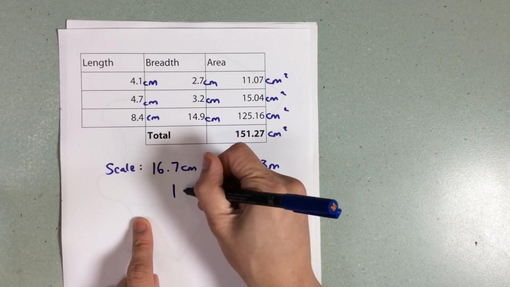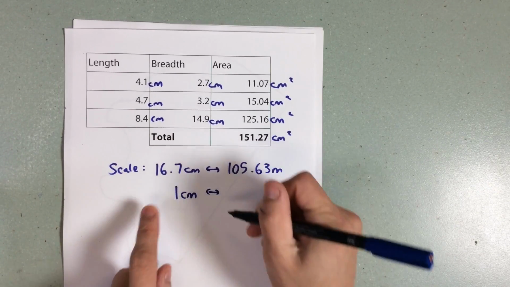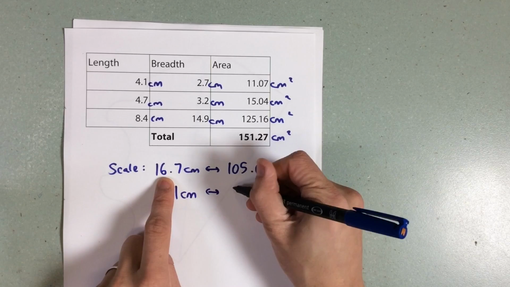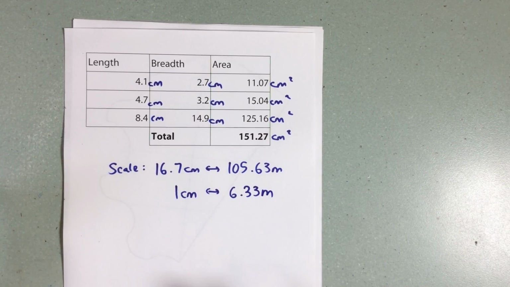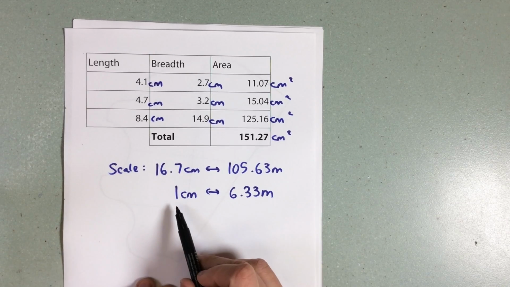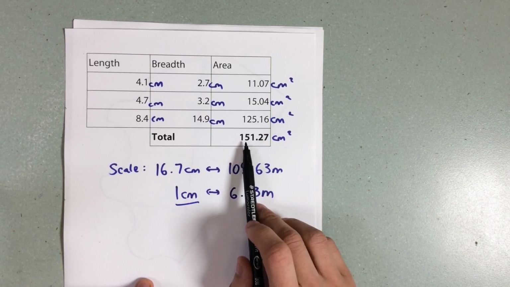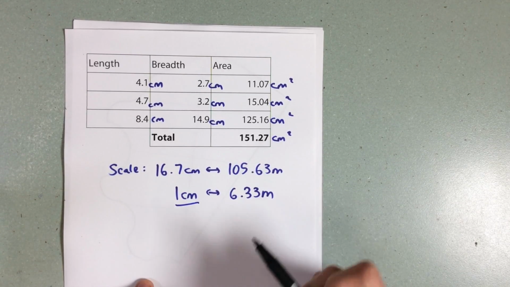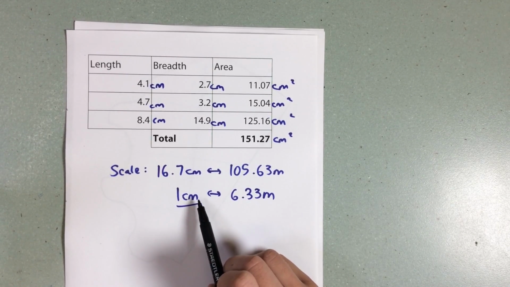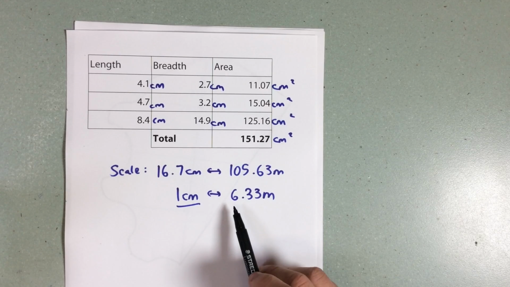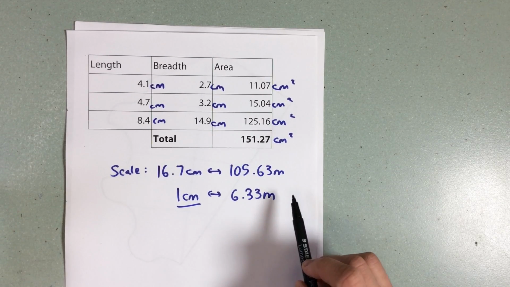Okay, so in order to translate this into meters squared, I want to know what 1 centimeter is. So if I divide both sides by 16.7, what you'll end up getting is about 6.33 meters. Now, there's a tricky thing here because this is a length, and I'm interested in an area. So it would be an easy thing to say, oh, okay, therefore 1 square centimeter will be 6.33 square meters.